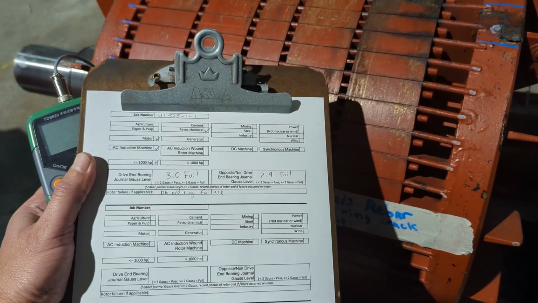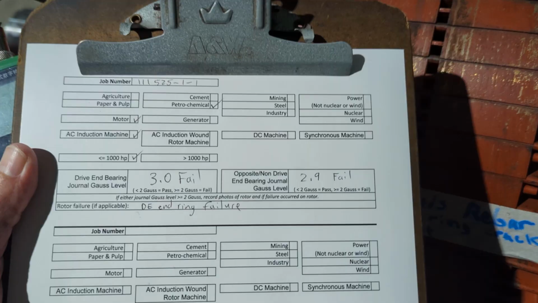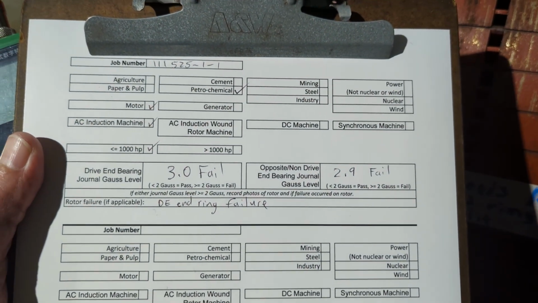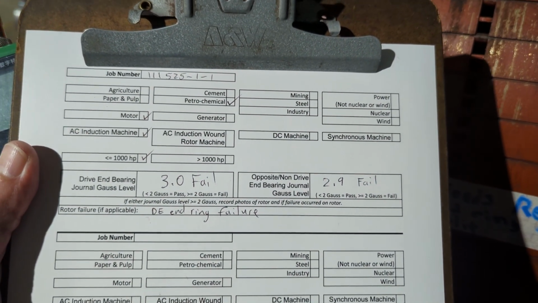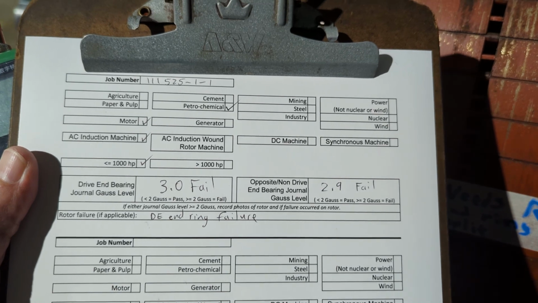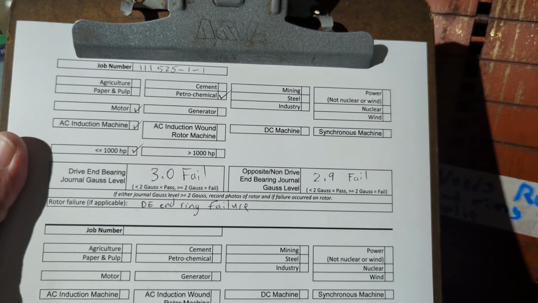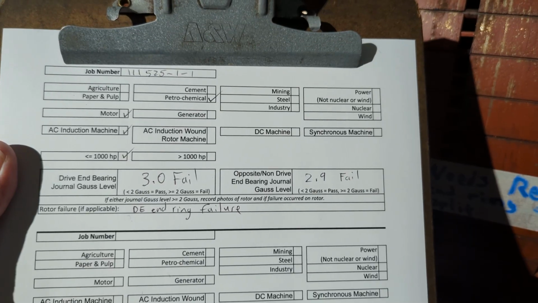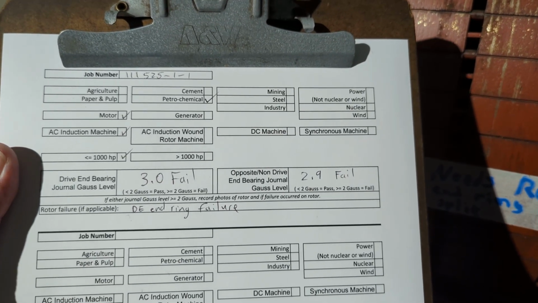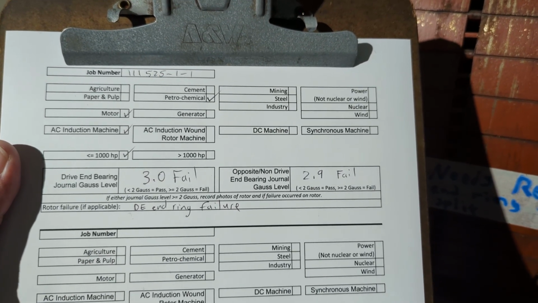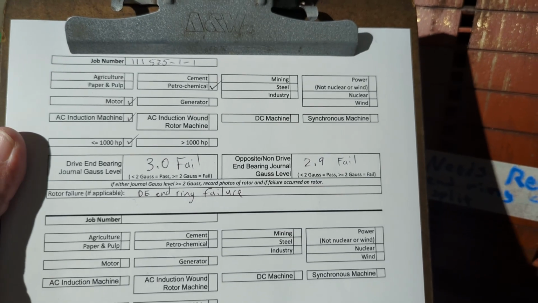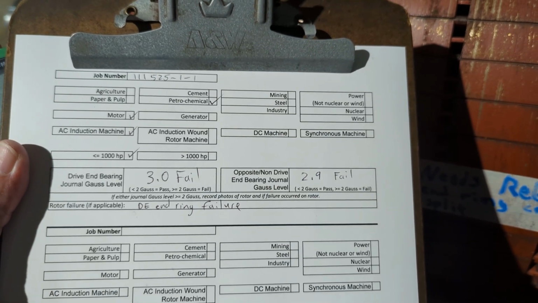And now to complete this survey, I filled in all the data. It's a job number for my reference. It's a chemical company. It's a motor, it's an AC induction. It is less than 1,000 horsepower, and the measurements on the drive end are 3 and 2.9 on the opposite or non-drive end. They fail, and I have a drive end ring failure.